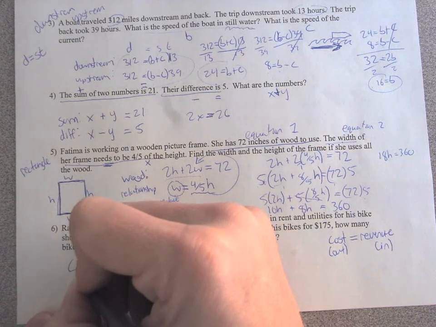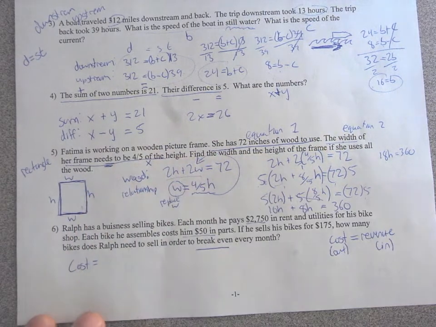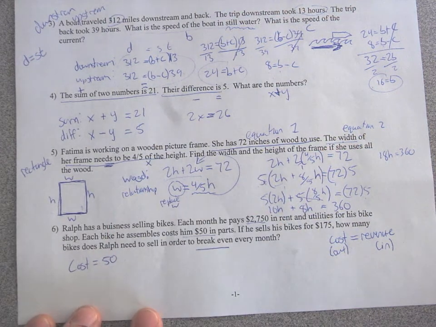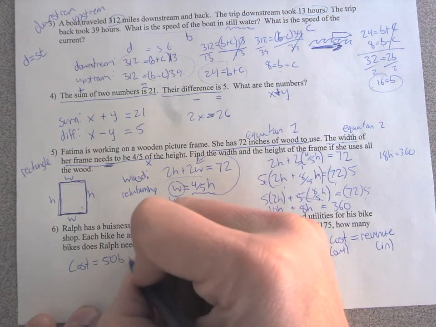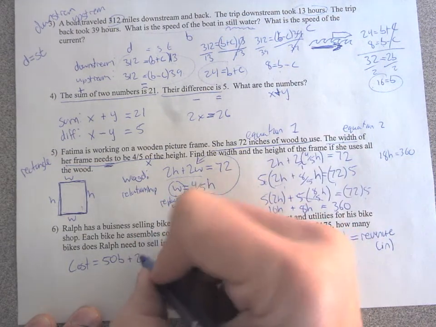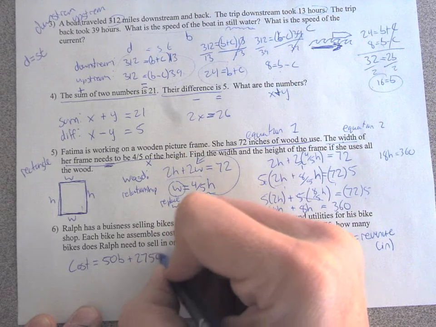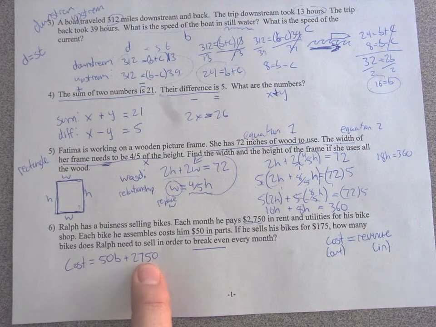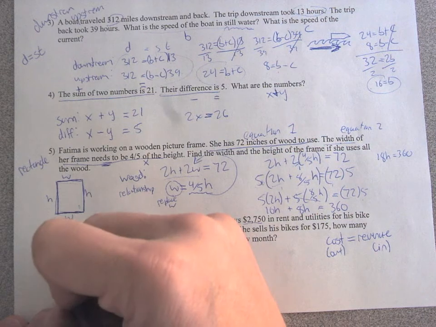So Ralph's cost equation has two pieces. It has the $50 per bike. That's the variable cost. So let's say 50 times B. And then he has the fixed cost. The fixed cost is the one that he has to pay no matter what. It doesn't depend on bikes. The variable cost depends on how many bikes he makes, right? There's a B in it. The fixed cost doesn't depend on how many bikes he makes. It's just a one-time thing. So depending on how many bikes he makes, he'll have to pay more. His cost will be more.